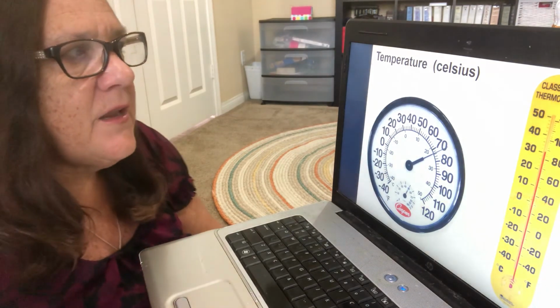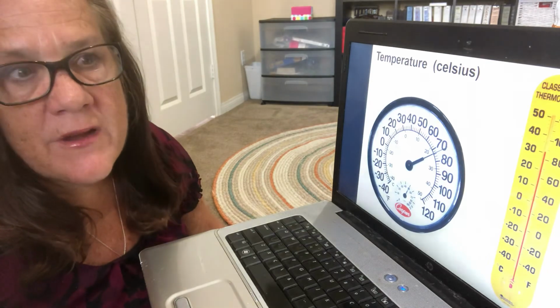Now, just in the regular system of Fahrenheit, we have boiling at 212 and then we have freezing at 32, which are kind of odd numbers. And that's why scientists use Celsius, and boiling is 100 degrees and freezing is 0, which are easier numbers to work with. And we'll continue this lesson on. Thank you.